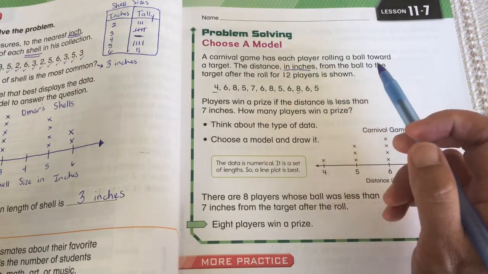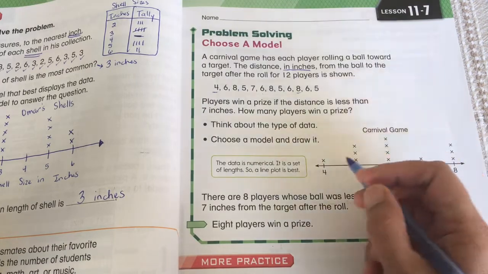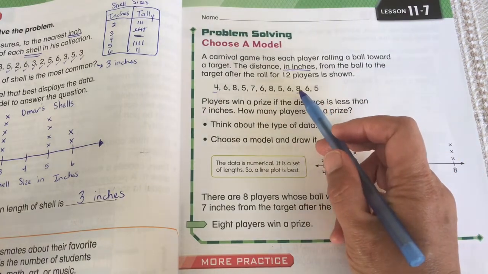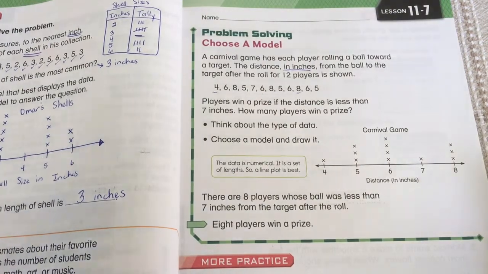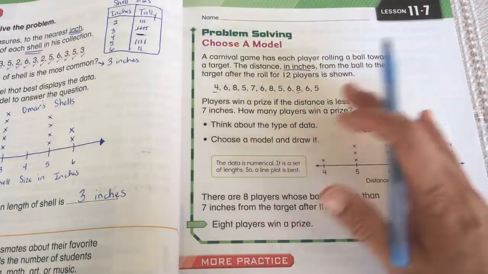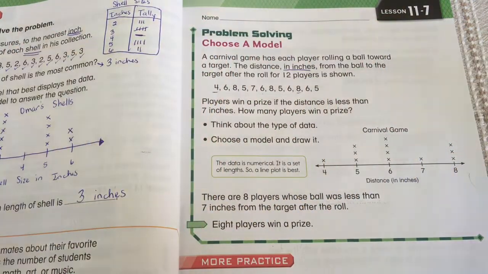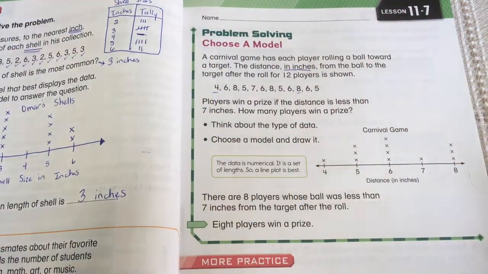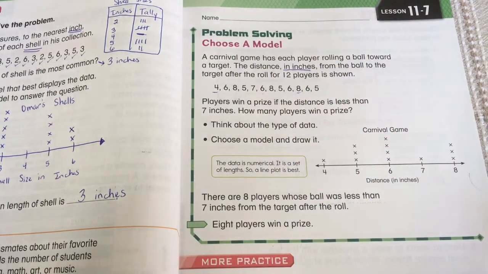And the other thing that's really important to know if you're doing a line plot is that usually it has to do with measuring. Inches, meters, centimeters. It has to do with comparing either height or length. Those are great for a line plot because it's just about one thing. It's about one game and then the different measurements there.